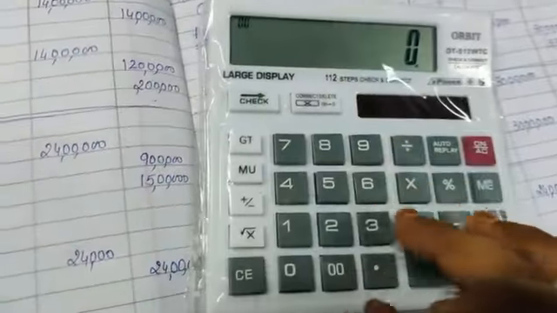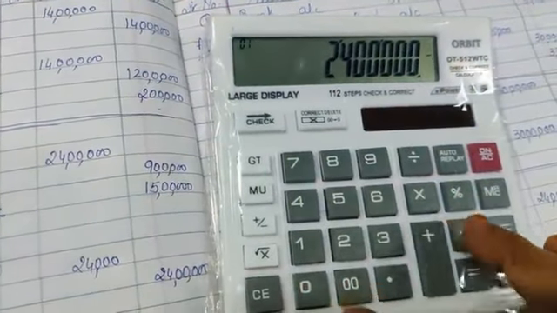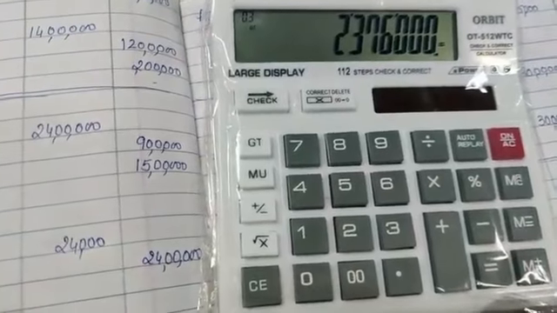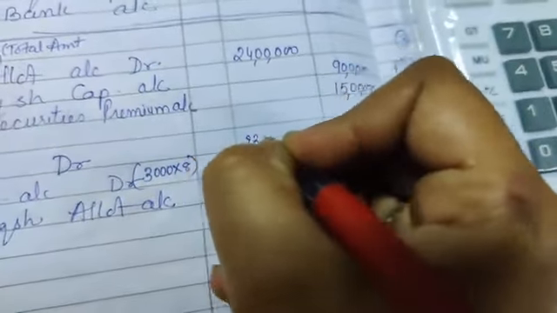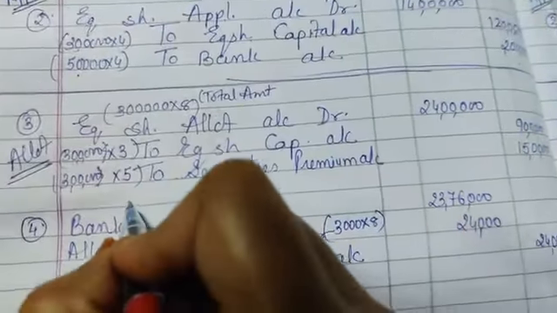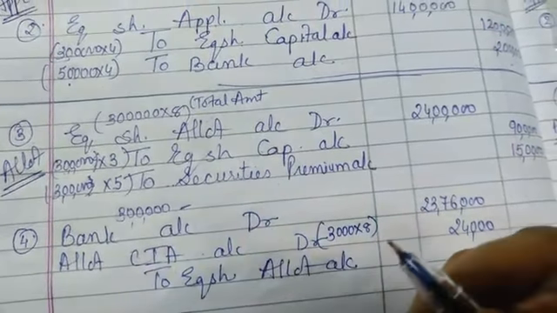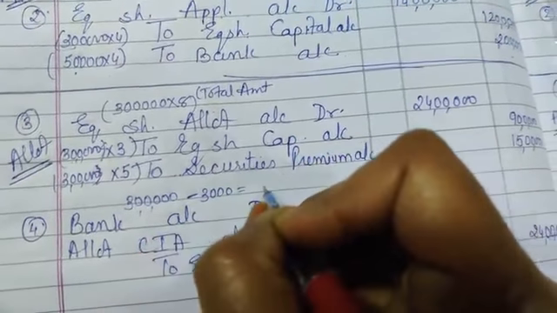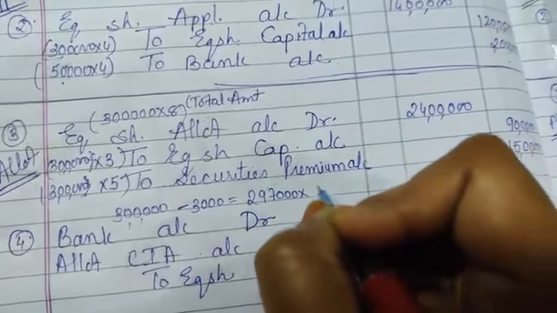So on calculator we will do 24 lakh minus 24,000. You will get 23 lakh 76,000. So here we will write down 23 lakh 76,000. Again, if you want to cross check, the number of shares is 3 lakh minus Ishira is not paying for 3,000. So she is paying for 2,97,000 multiplied by 8 rupee.